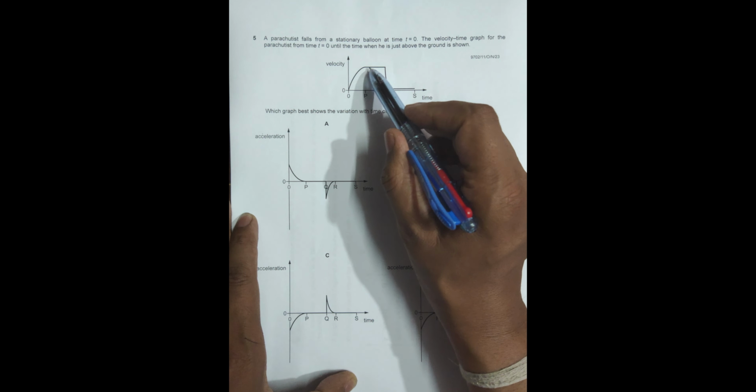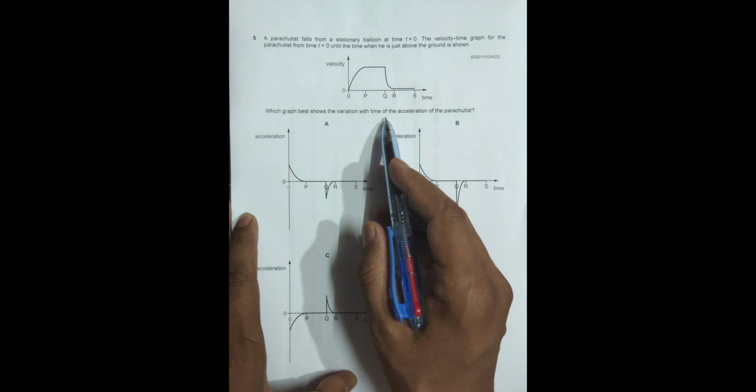The velocity-time graph for the parachutist from time t equal to 0 until the time when he is just above the ground is as shown. As you can see, velocity increases to a certain value, stays constant, then decreases to a certain value and again becomes constant. So this value of velocity is less than this value. Now we have to answer which graph best shows the variation with time of the acceleration of the parachutist. So we have to show the graph of the acceleration.